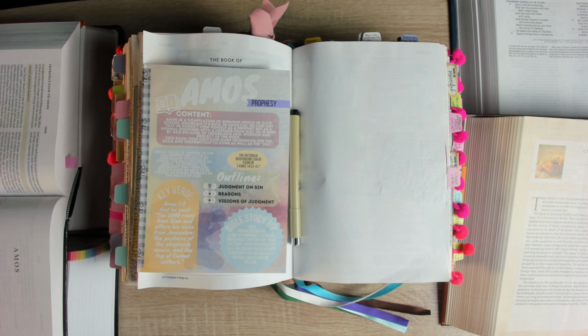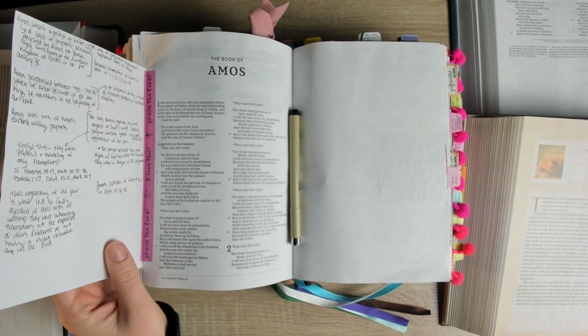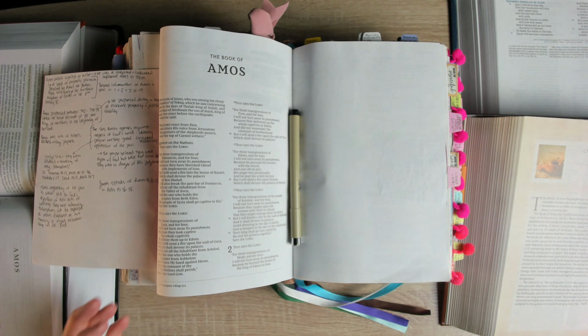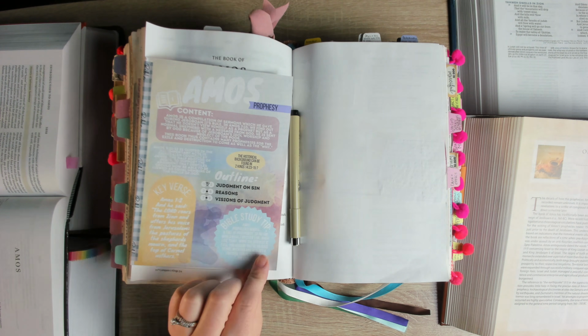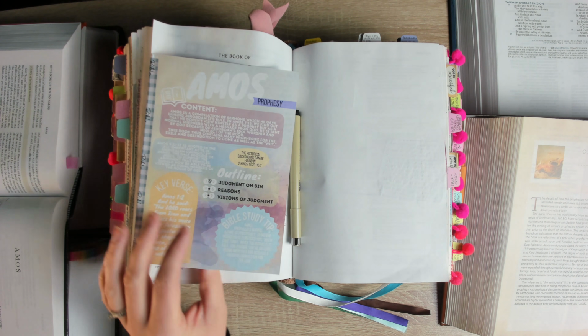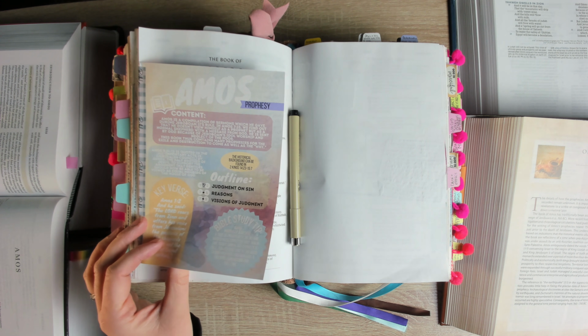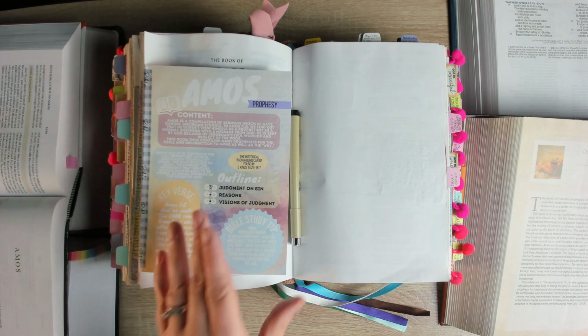Hello friends, today I am continuing my background information that I'm gathering for the book of Amos. As you can see, my Bible is totally blank here. I do have this really great cliff note from Faith Womack, which, if you have an interleaf Bible, I recommend putting these on the outer edge like this.